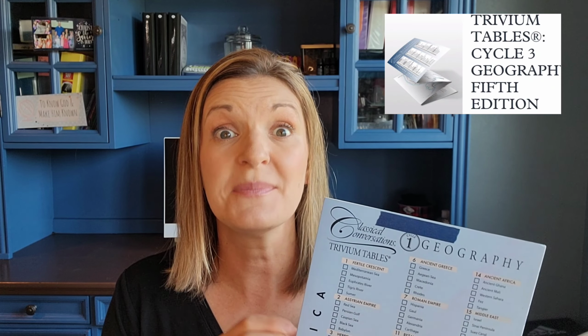Another recommendation that I have are the geography trivium tables. They're really nice. They're large, they're the maps, the kids can write all over them. They give all the information that's going on each week. There are maps in the curriculum, so you do not 100% need these, but they're super cheap and they're really nice and they're a little bit larger than your 8.5 by 11 paper.